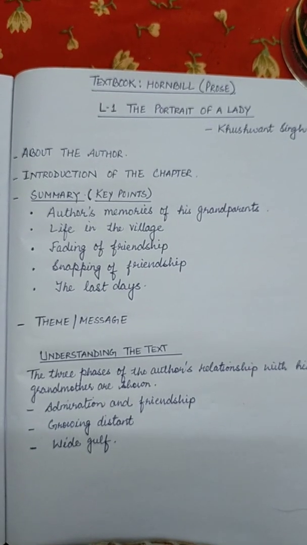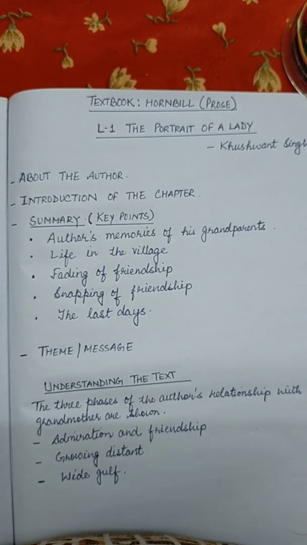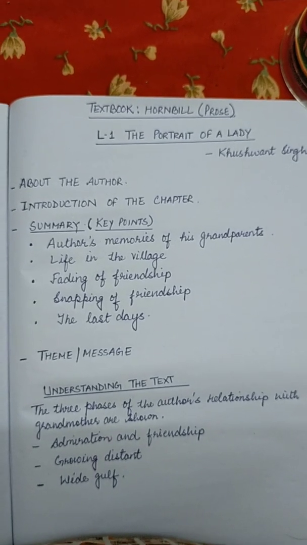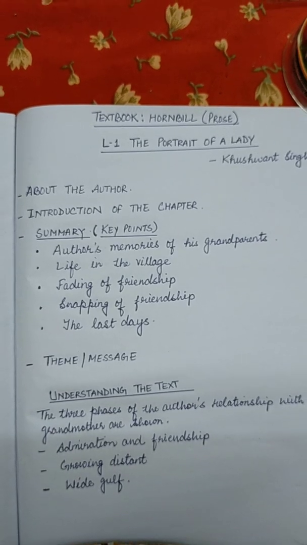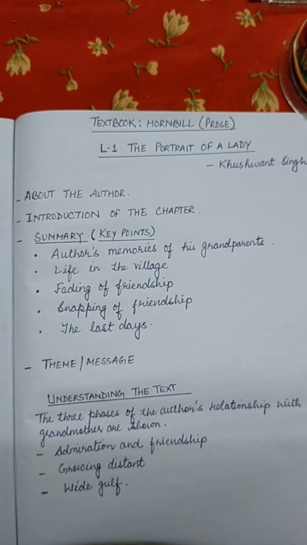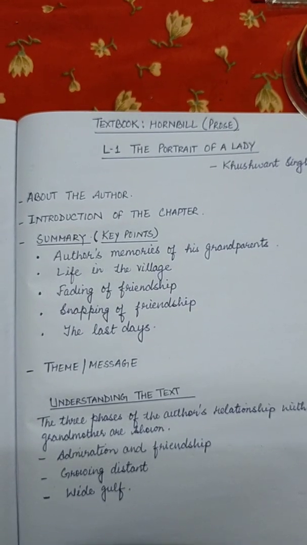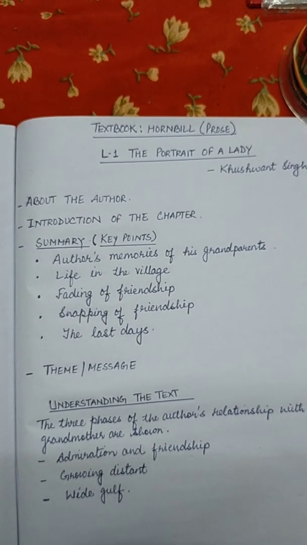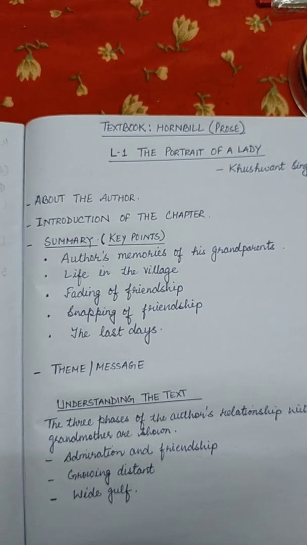the author. So as I have already told you, this chapter is written by Khushwant Singh, who is undoubtedly one of the great Indian writers writing in English today. And he is not only a novelist but also a reputed journalist. He was born in 1915 and he had his education at Government College, Lahore.